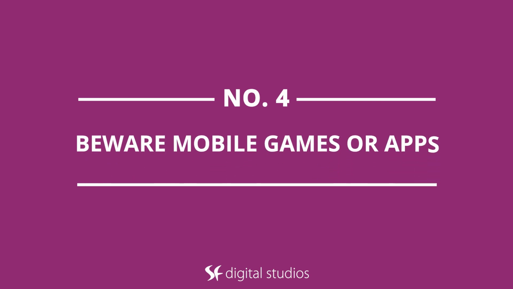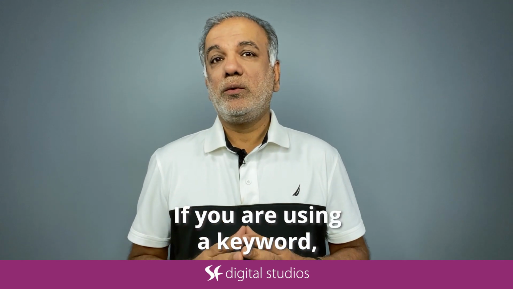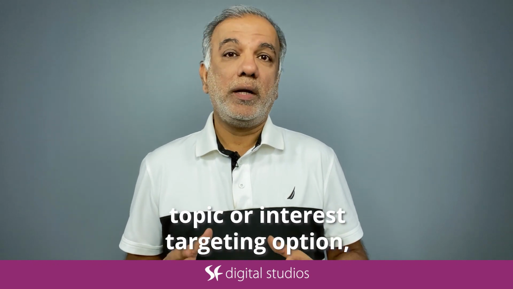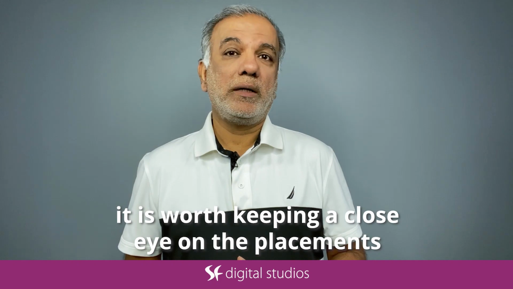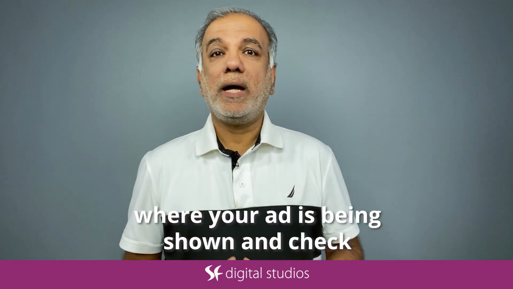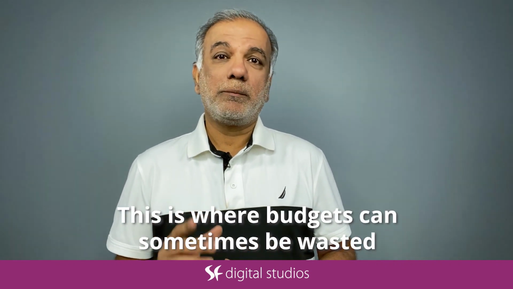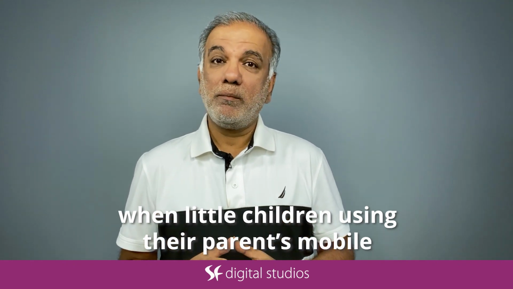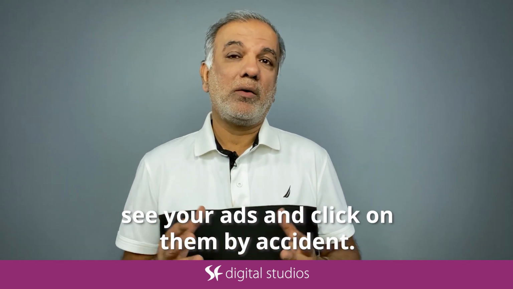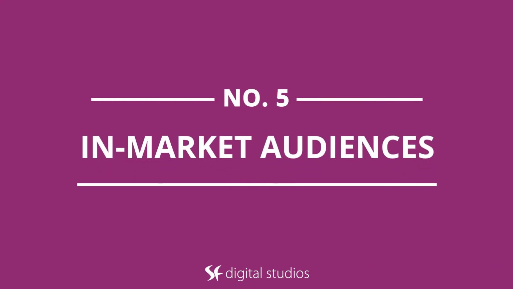Number 4, beware of mobile games or apps. If you are using a keyword, topic, or interest targeting option, it is worth keeping a very close eye on the placements where your ads are being shown and check for mobile games or apps. This is where budgets can sometimes be wasted when little children using their parents' mobile see your ads and click on them by accident.